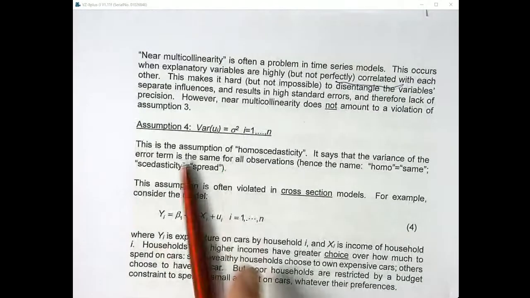Assumption 4. Assumption 4, excuse me for 1 second.